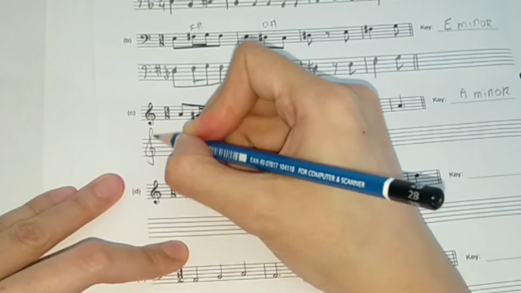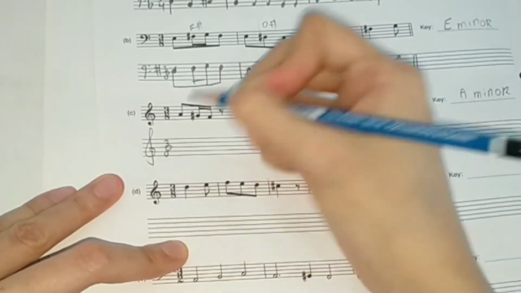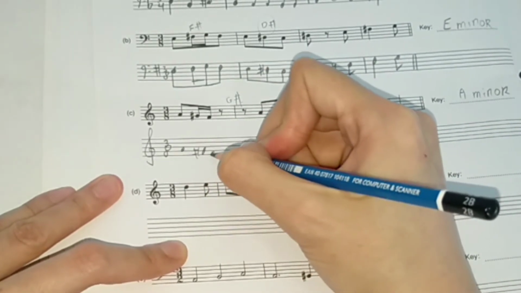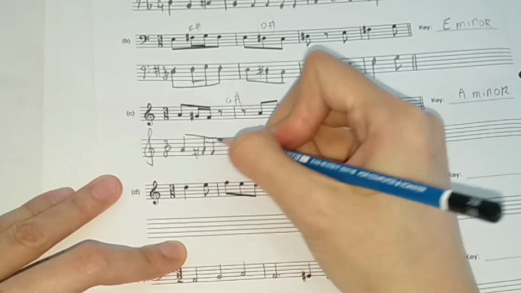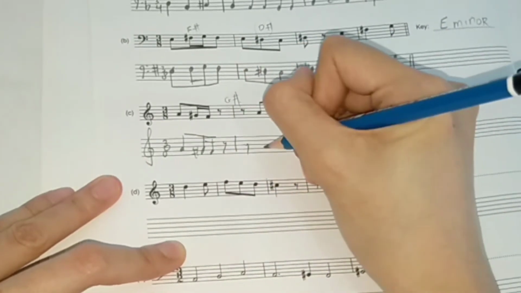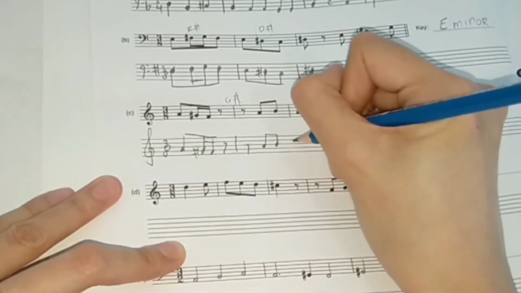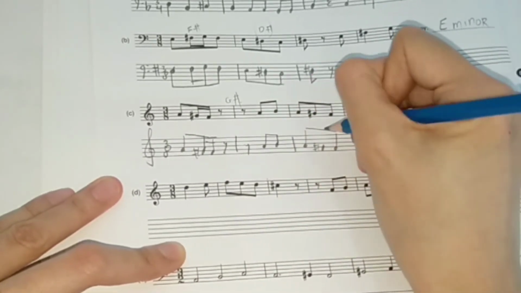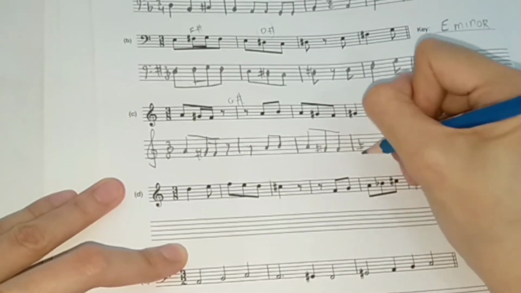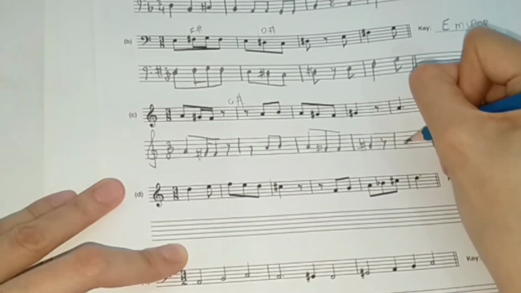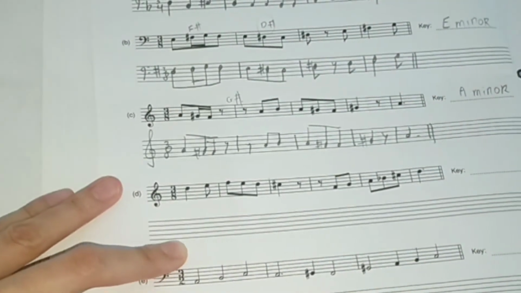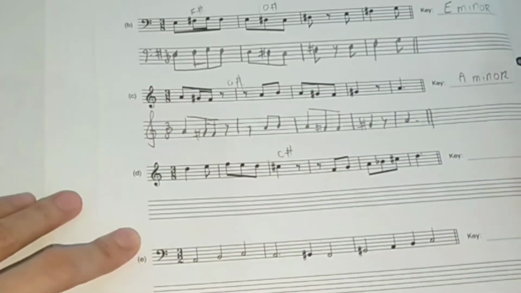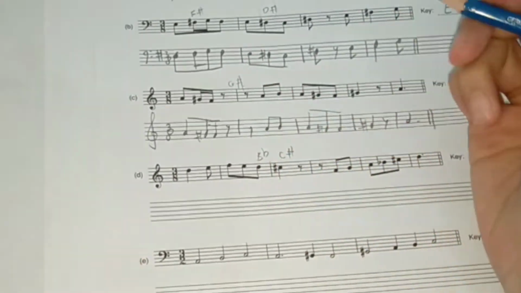So the key signature here is empty. Now immediately go to the time signature and the notes, you just need to copy everything for this one. G sharp, and then it will be correct. A, G sharp, F, G sharp, A. Finish.